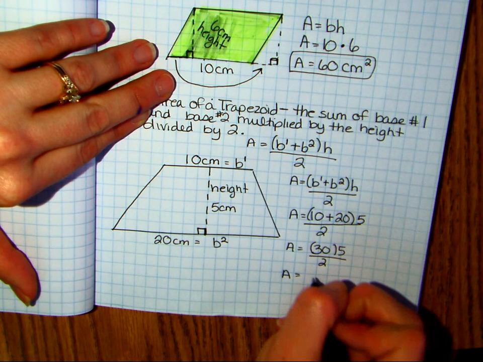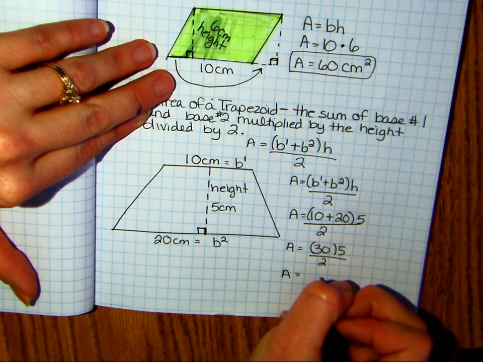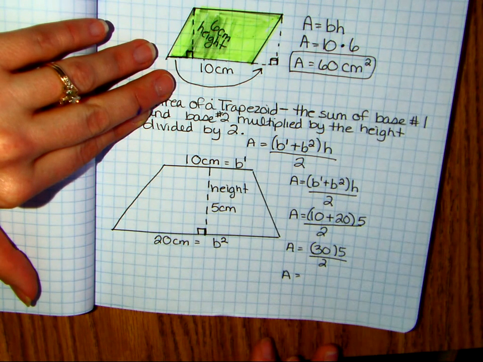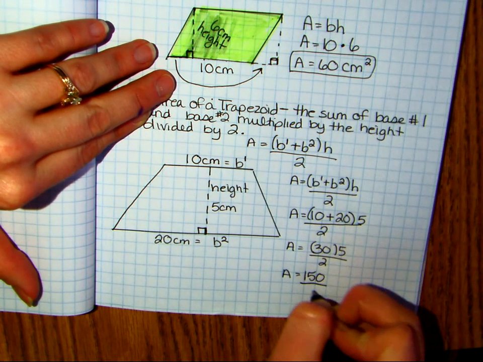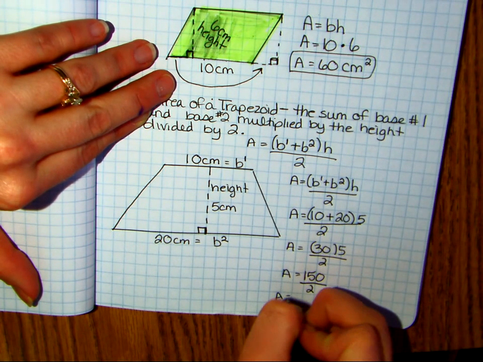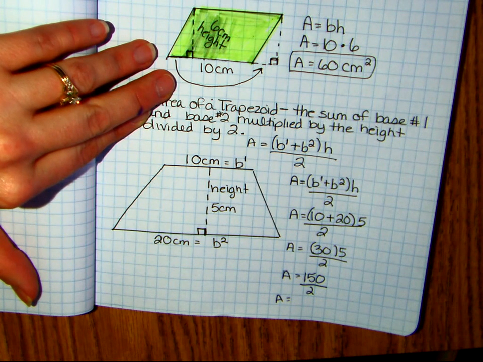Jose? 30 times 5. What is 3 times 5? 15. And then you have a 0, right? So you're going to have 150, now divided by 2. What is 150 divided by 2? 75.